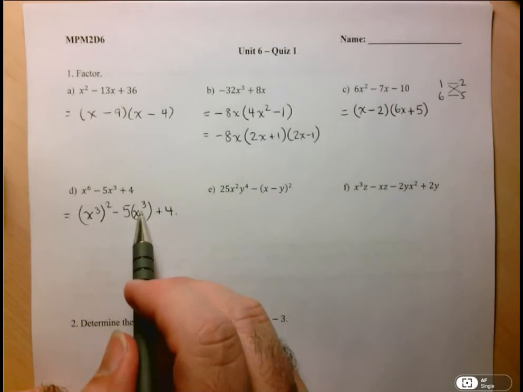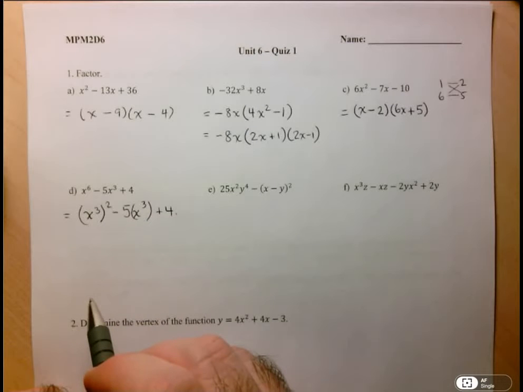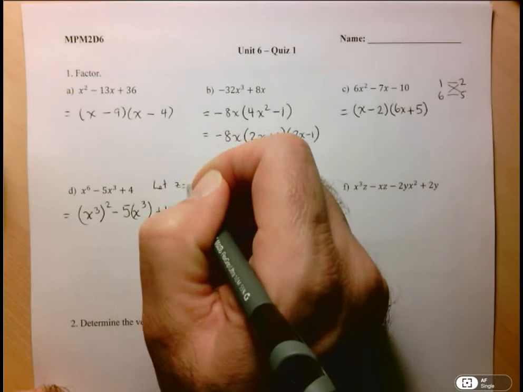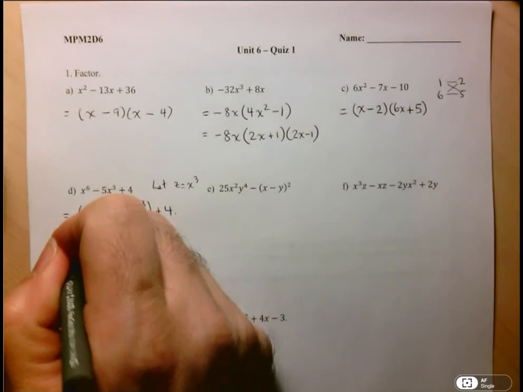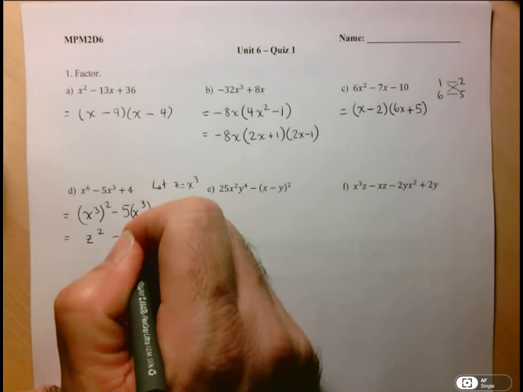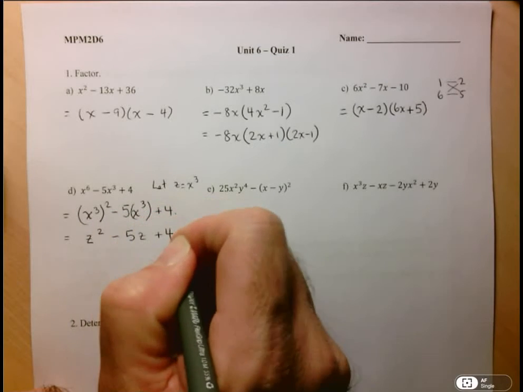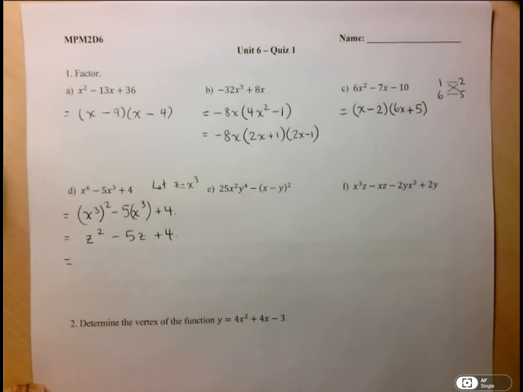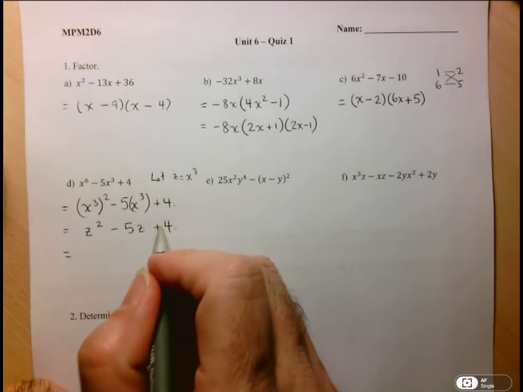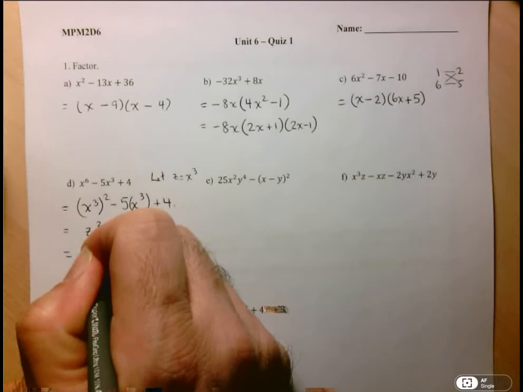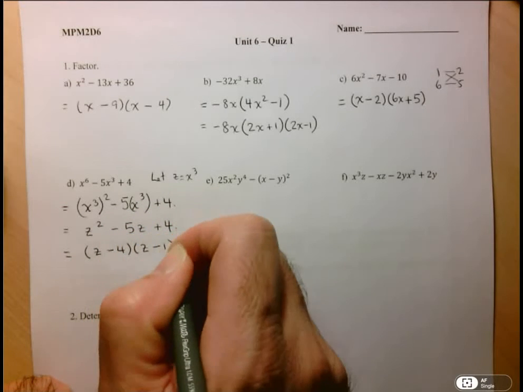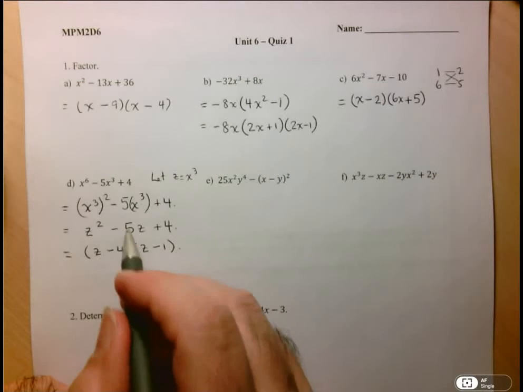Now, if you're comfortable working with the trinomial as is, you can do that. Otherwise, you can replace x cubed by an intermediary variable. So let's say I let z equal x cubed. So now I can rewrite this so it looks like a more traditional trinomial. So z squared minus 5z plus 4. And this now becomes something that's very easy to factor. So two numbers that multiply to 4 and add up to negative 5. That's just going to be (z minus 4) and (z minus 1). Okay, negative 1 minus 4 is negative 5.